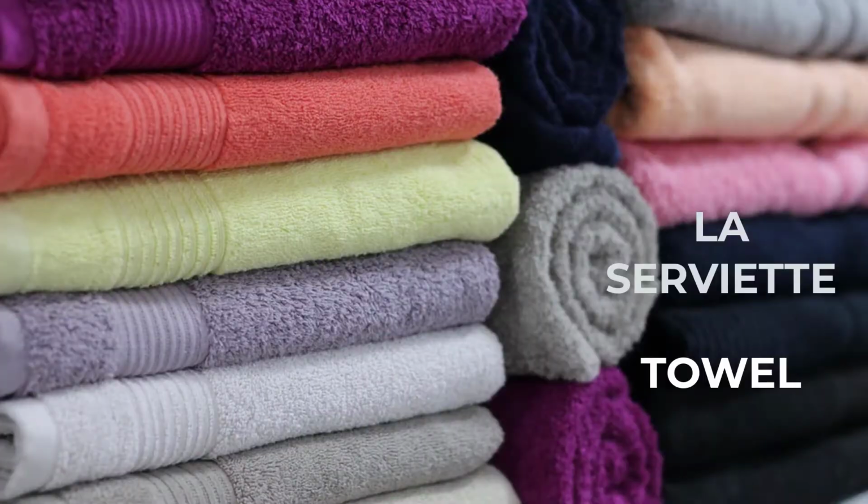Okay, so we're learning. So let's move to the next one. We have la serviette. La serviette is referred to as the towel. Our towel that we use to clean up our body after our bath. Après avoir douché, okay? Ou bien se doucher.